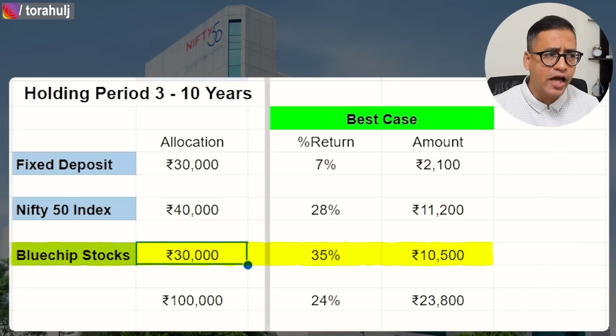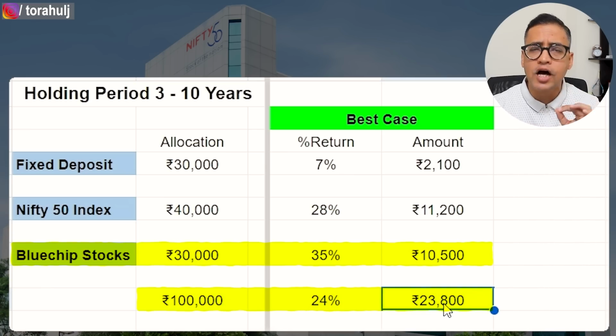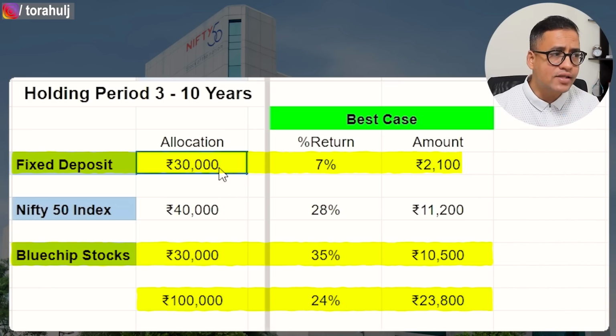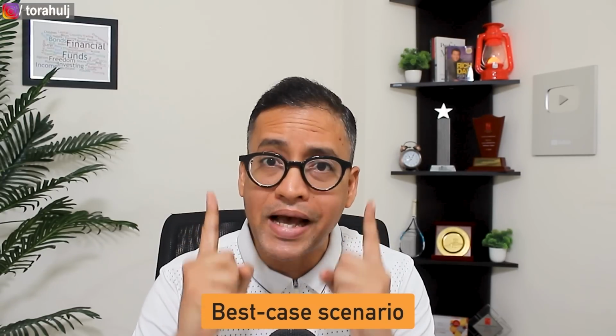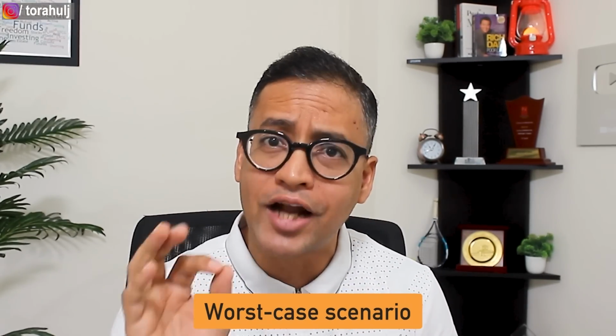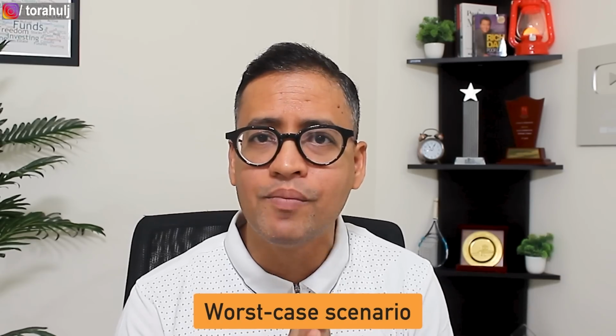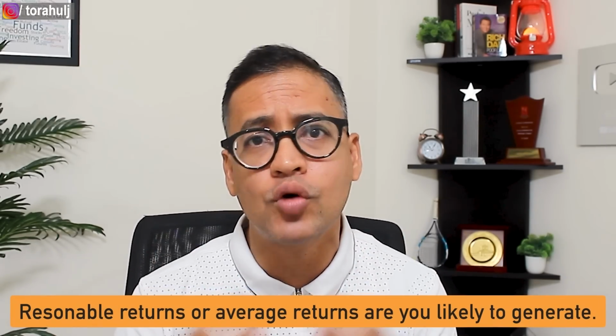So the best case scenario is that if I do this allocation, then on this 1 lakh rupee, you are going to generate 23,000 rupees every year with this allocation of fixed deposit, Nifty 50 and blue chip stocks, and it will give you close to 24% returns. But remember, this is only best case scenario. I am now going to run you through worst case scenario as well, so that you understand the second side of the spectrum. Also, I will tell you the reasonable returns or the average returns that you are likely to generate. Let me now walk you through the worst case scenario.